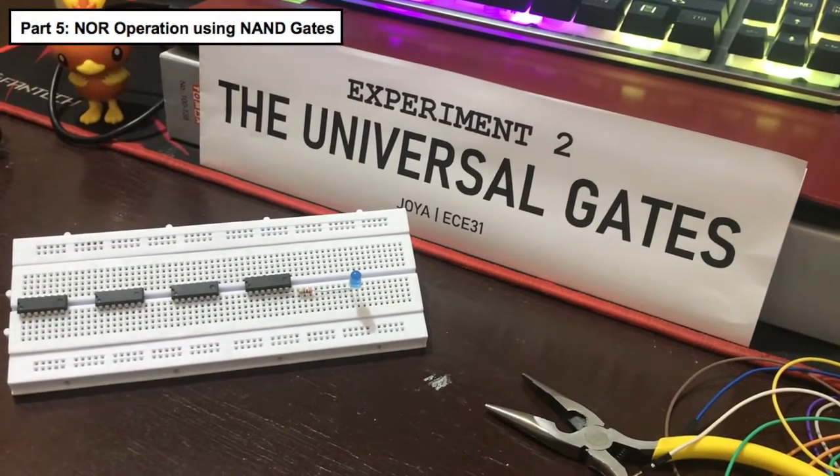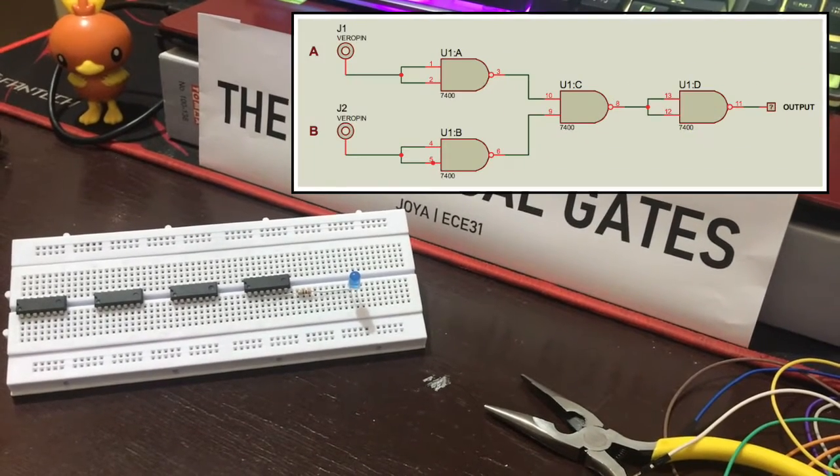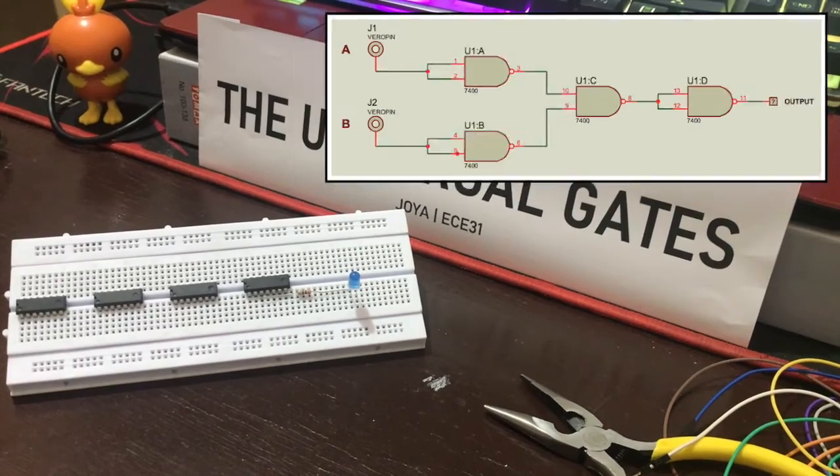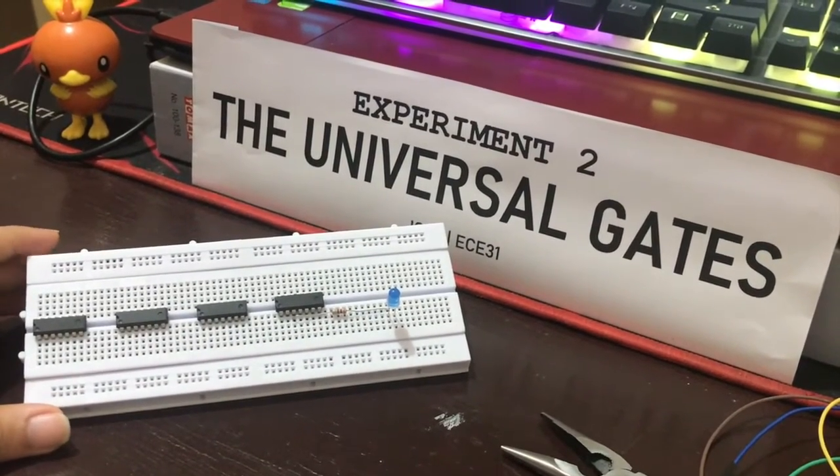Part 5. NOR operation using NAND gates. This is the circuit diagram of a NOR operation using NAND gates. This is how you construct the circuit diagram for NOR operation.